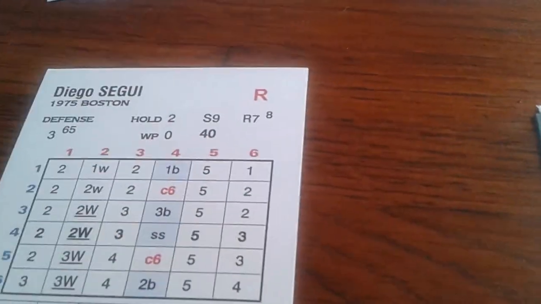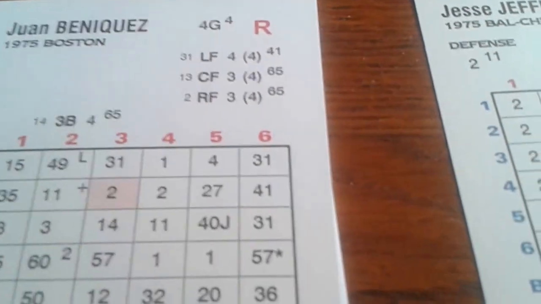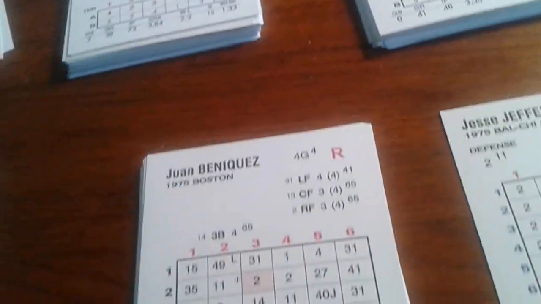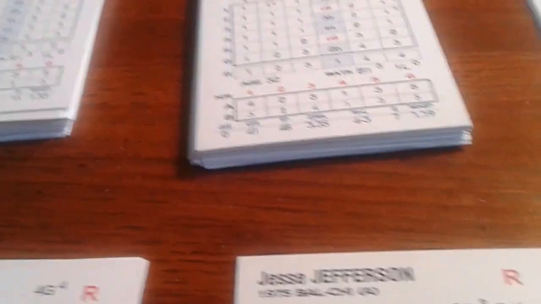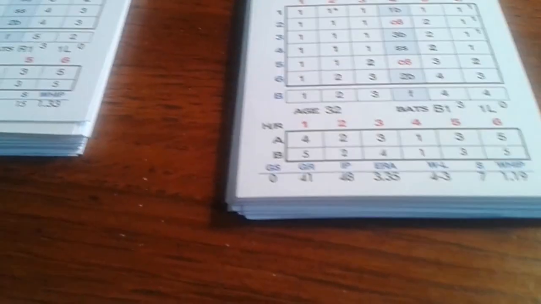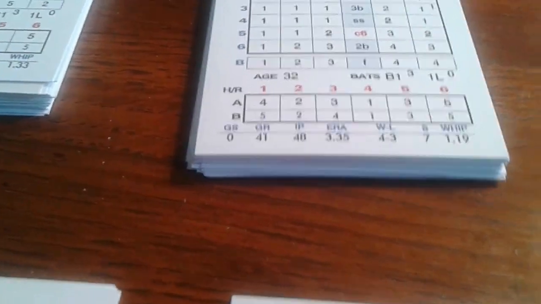So on Beniquez, 6-1 is a 31. Jefferson, a 4 is a 2. So that is a total of 33 in column 6. 33 in column 6 is a pop out to the second baseman. So Beniquez fails in his opportunity to advance the runner.